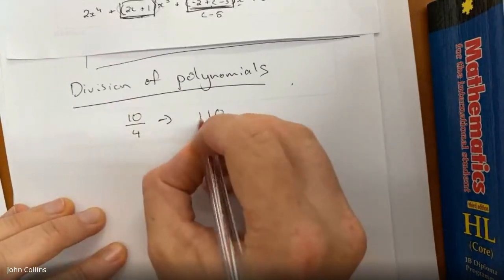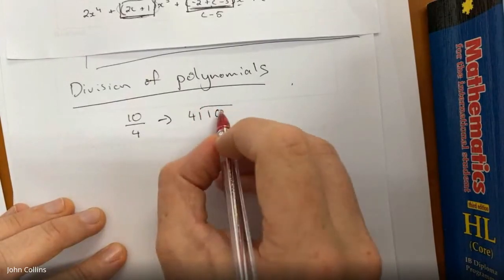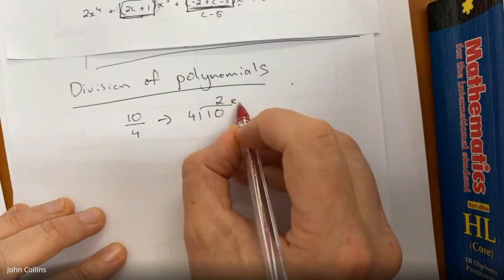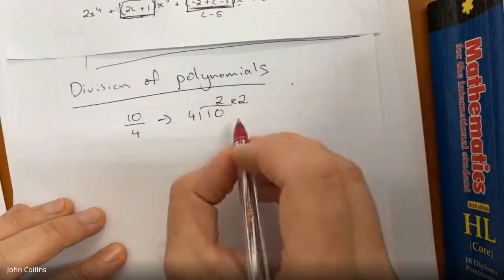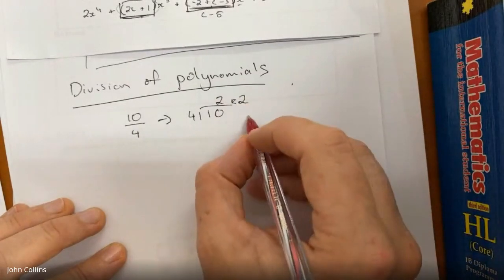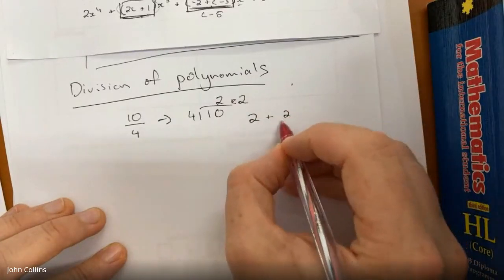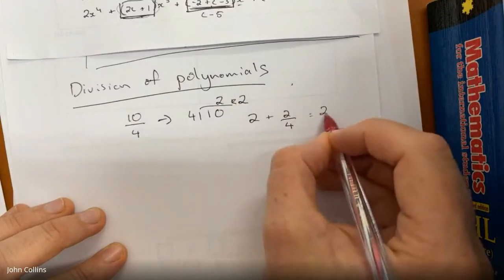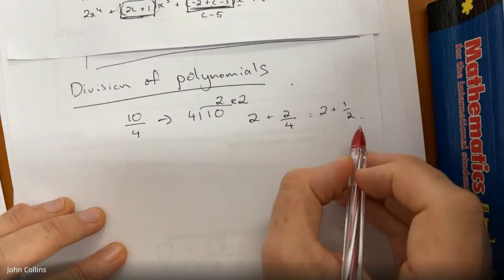I would do 10 divided by 4. 4 doesn't fit into 1, okay, 4 fits into 10 twice, and then there's going to be a remainder of 2. Okay, so I could write that as 2 plus a remainder of 2 divided by the original 4, and I could simplify that into 2 plus a half, if I want to write it like that.